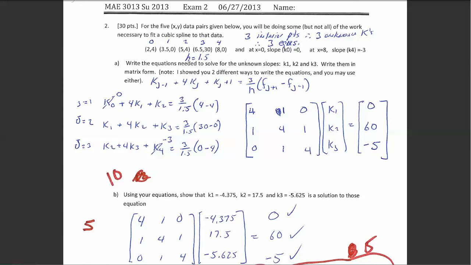For this cubic spline problem, we know the slope at the beginning and the end in this formulation. So at x equal to 2, our slope is 0, and at x equal to 8, our slope is minus 3. And so the first thing was to write the equations needed to solve for only 3 unknown slopes, because we know the slope at the beginning point and we know the slope at the end point.